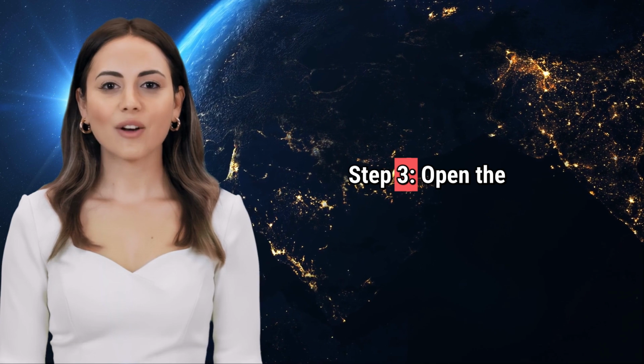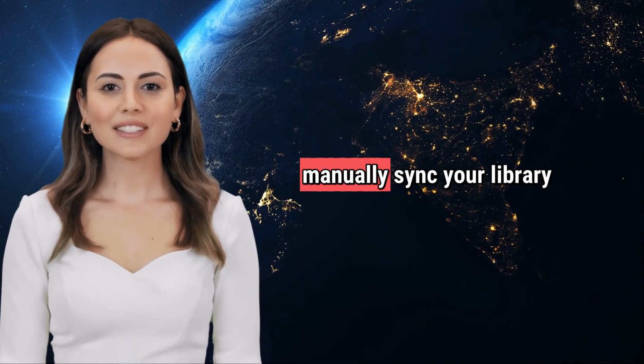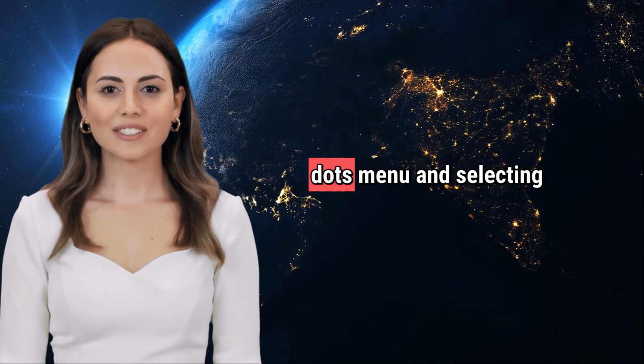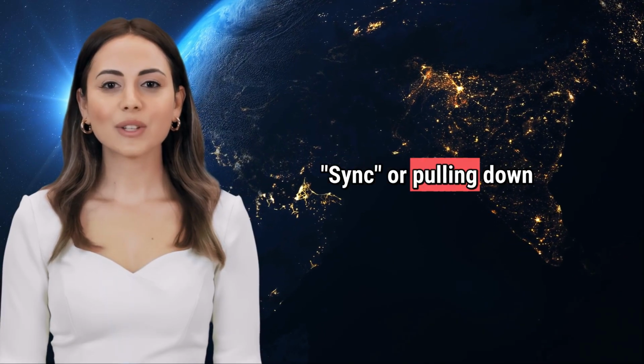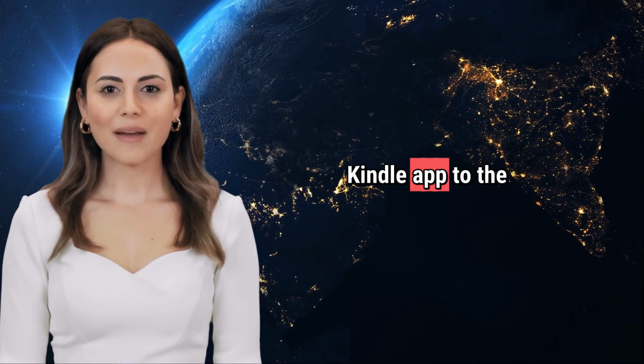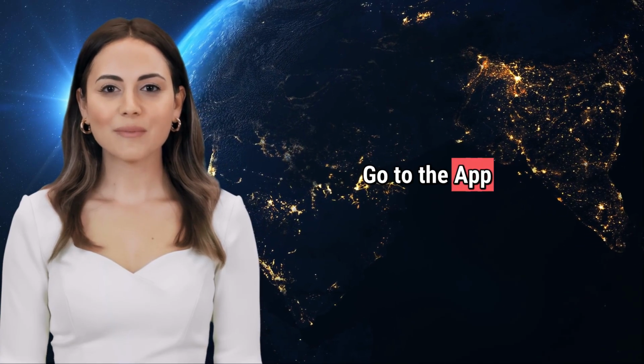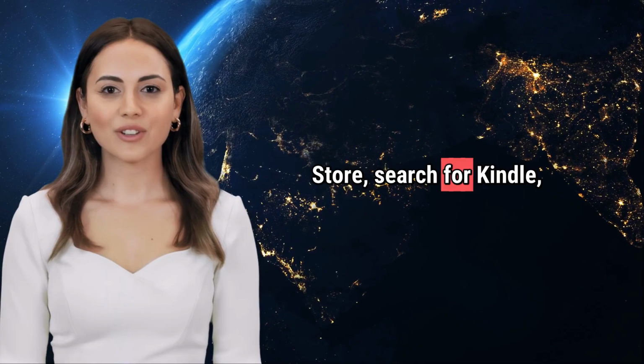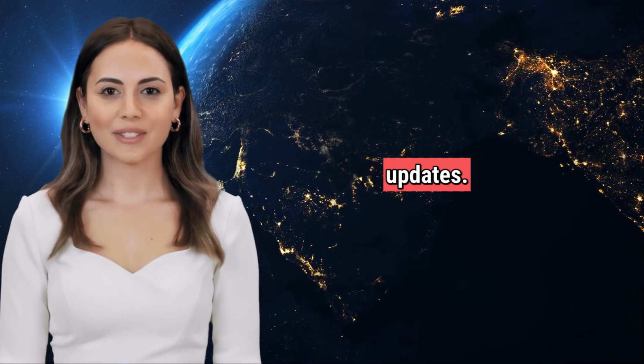Step 3. Open the Kindle app again and manually sync your library by tapping the three dots menu and selecting Sync or pulling down on your library screen to refresh. Step 4. Update the Kindle app to the latest version. Go to the App Store or Google Play Store, search for Kindle, and install any available updates.